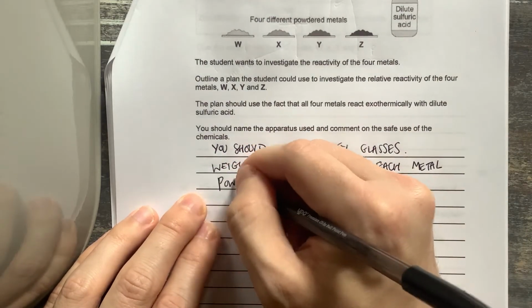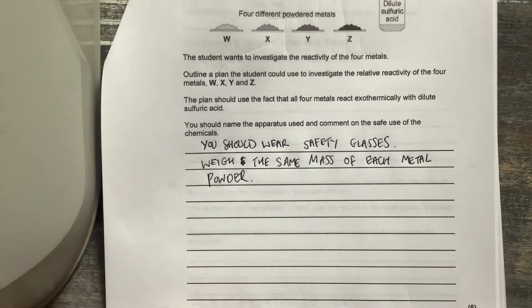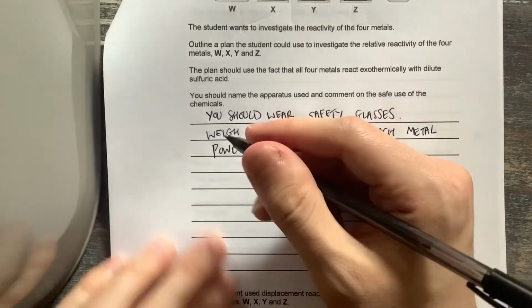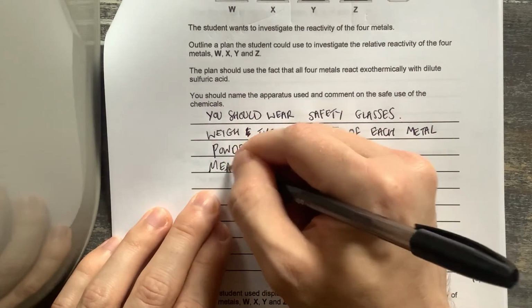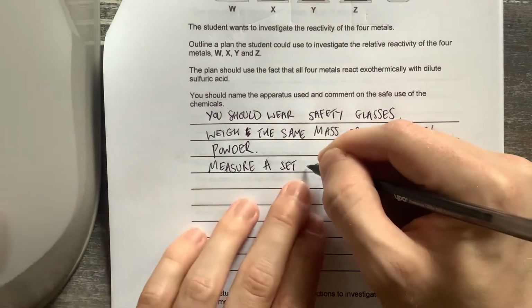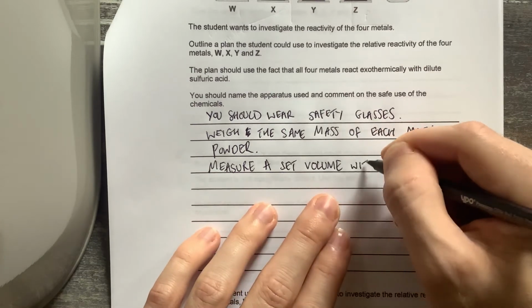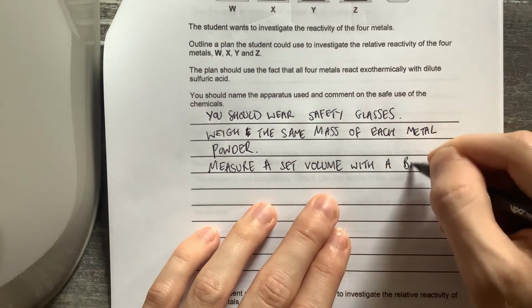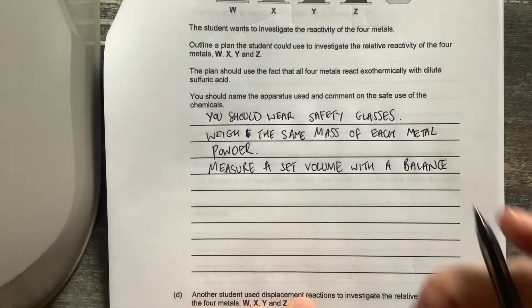I'm going to say powder. It's easier that way. So weigh the same mass of each metal powder with a balance. That's naming your equipment.